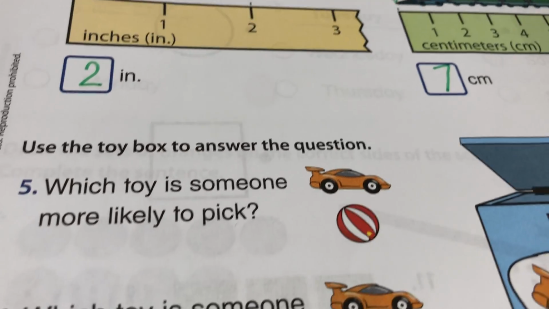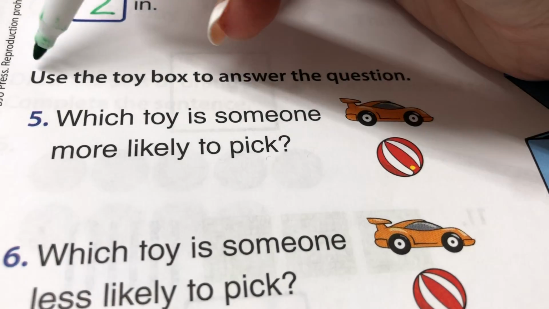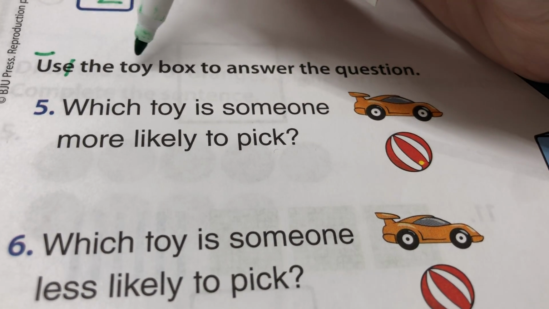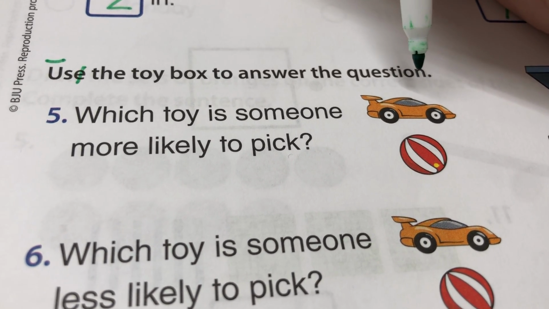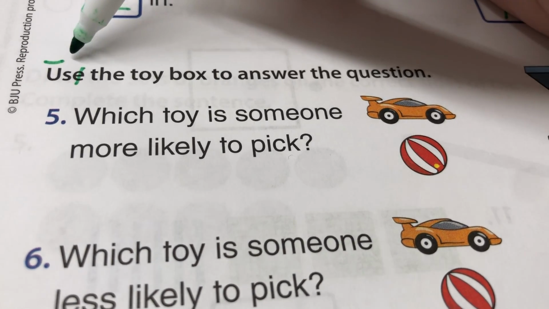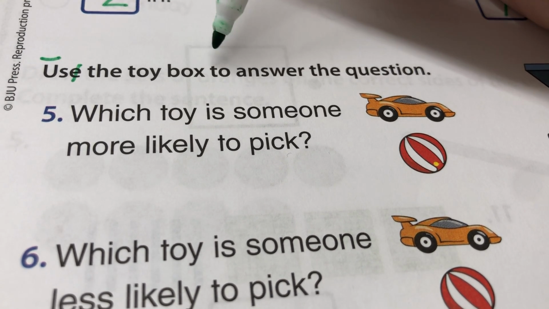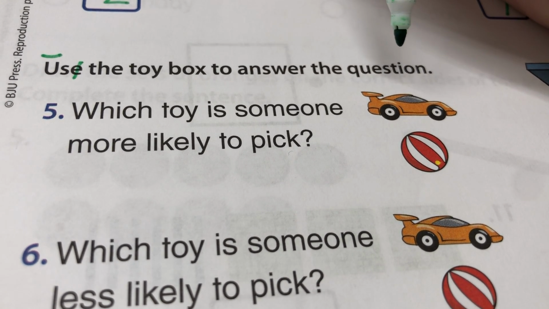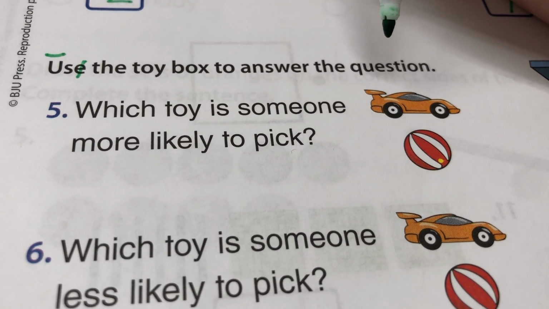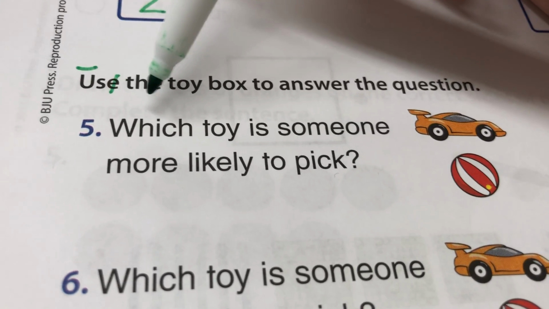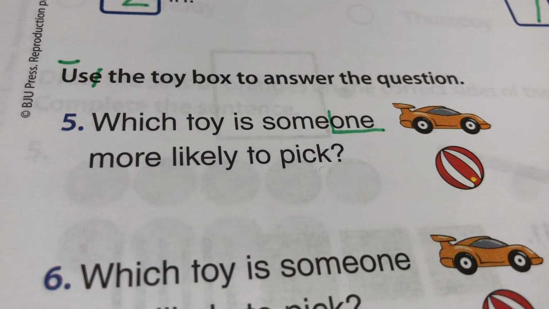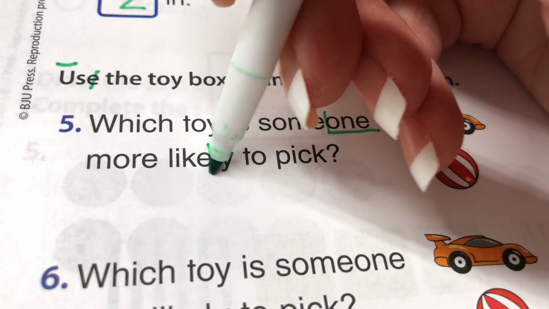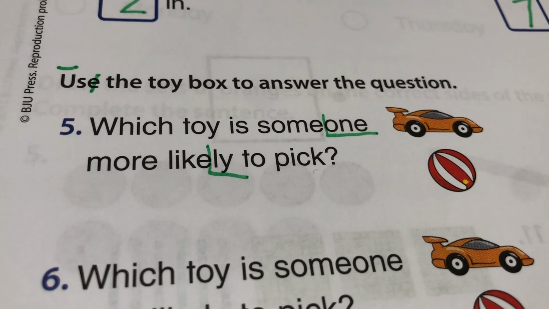Let's read number 5. Use the toy box to answer the question. Now you read that. All right, let's read number 5. Which toy is someone more likely to pick?